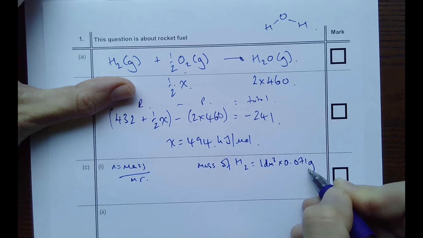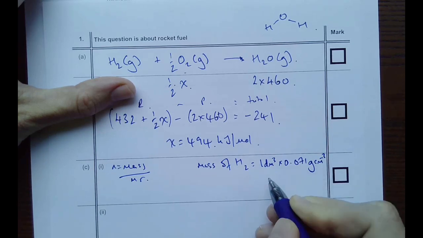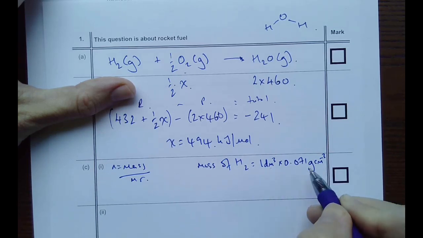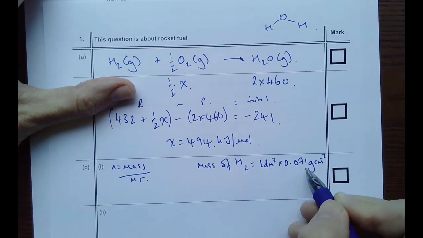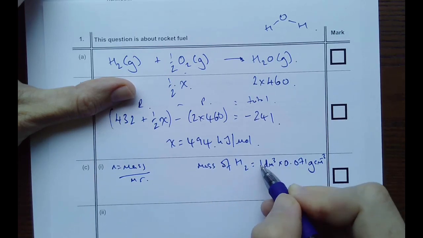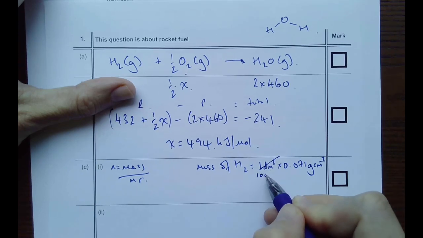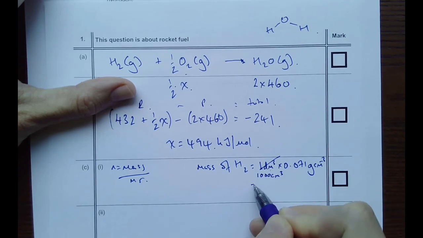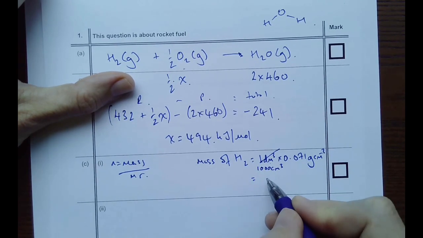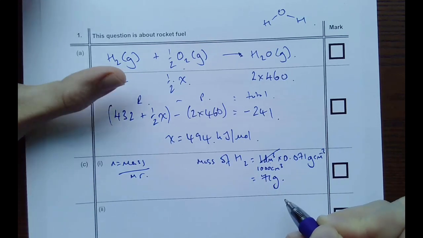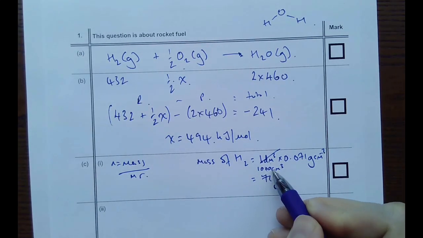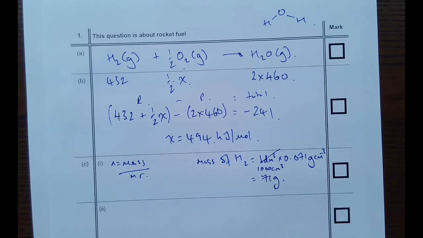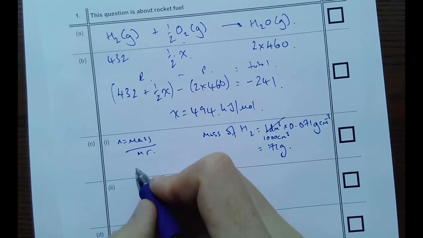Oh no, I've got a problem here. Grams per centimetre cubed. So I need to make sure these units line up. I want my mass in grams, so I'm going to convert this into centimetres cubed. So I'm just going to replace that with 1,000 centimetres cubed. So 1,000 times 0.071 is 71 grams. So what that means is, if I've got a litre, 1 decimetre cubed, 1,000 centimetre cubed of hydrogen, it is 71 grams.